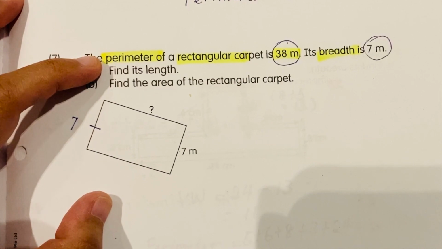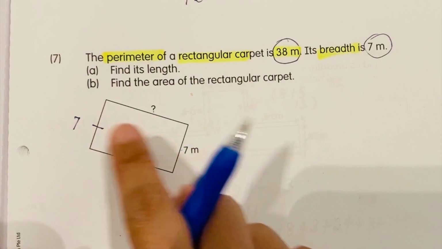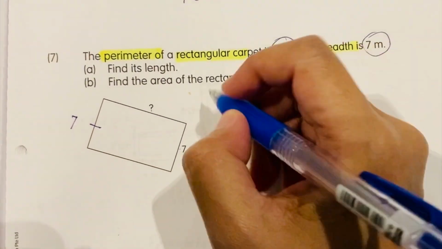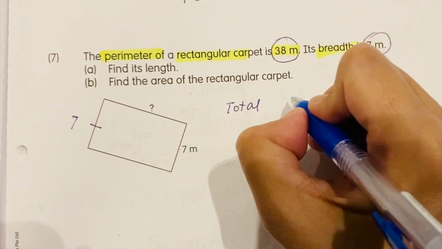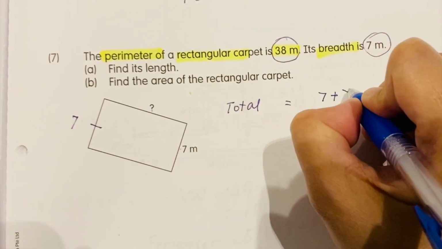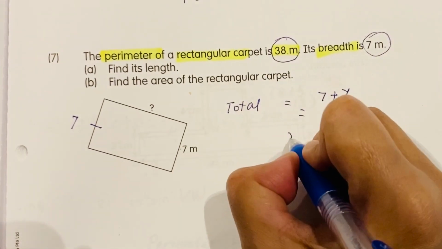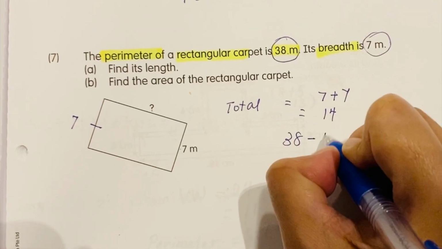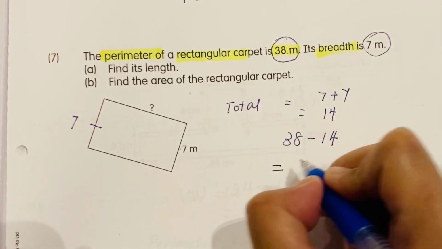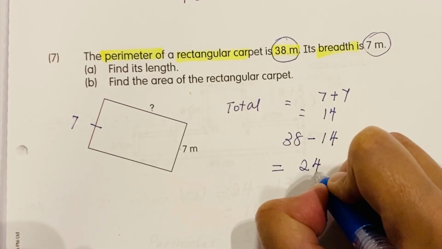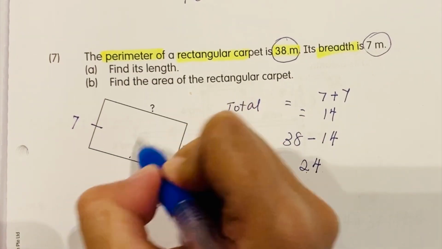So, what will be your first step? You add the breadth first because that's what is known. So you just write down total breadth equals to 7 plus 7 will give you 14. Then you know the perimeter is 38. So 38 minus your 14 will give you 24. But this 24 is for both lengths.